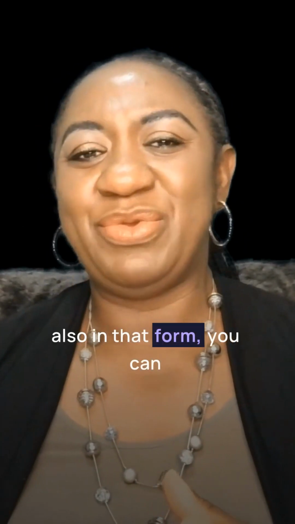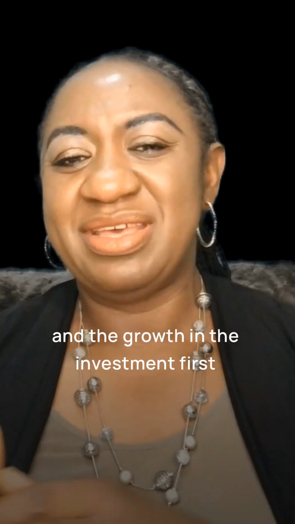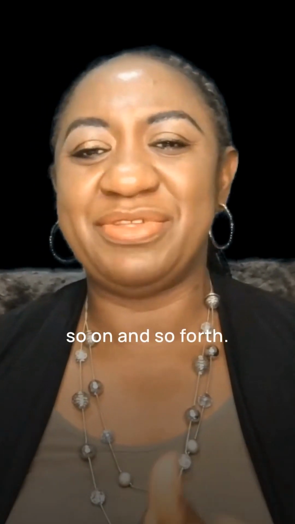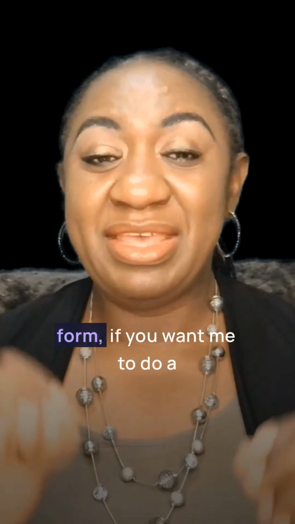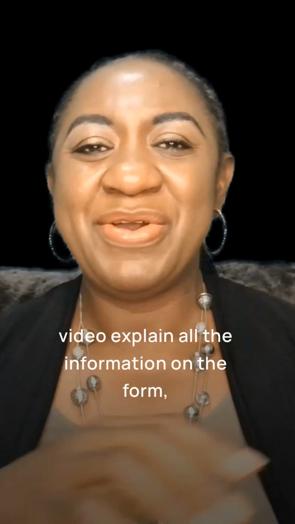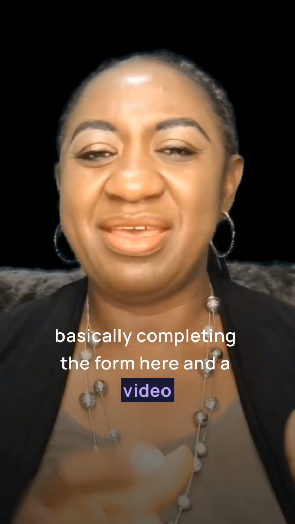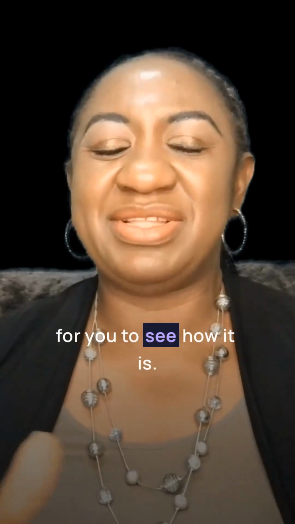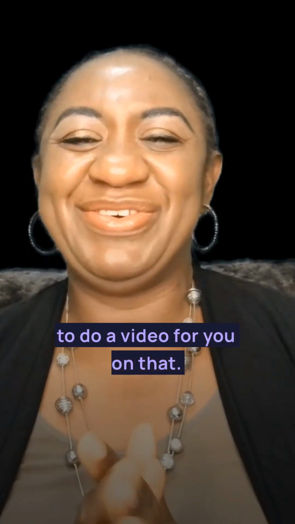And also in that form, you can indicate if you want to liquidate the grants and the growth in the plan first, and so forth. Anyways, there is so much information in that form. If you want me to do a video on what information is in that form, basically completing the form for you to see how it is, leave a comment in the comment section and I will be more than happy to do a video for you on that.